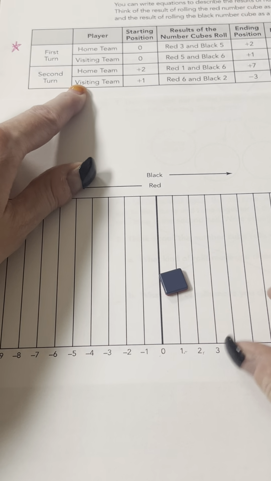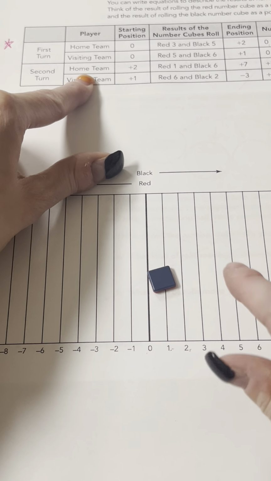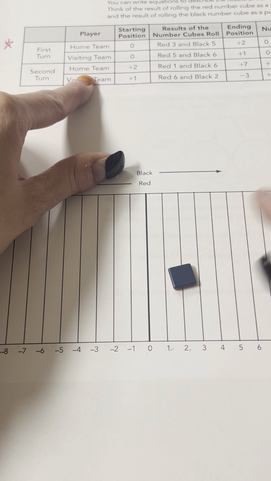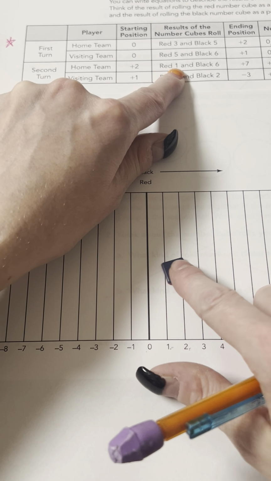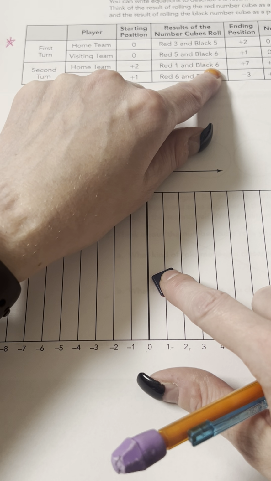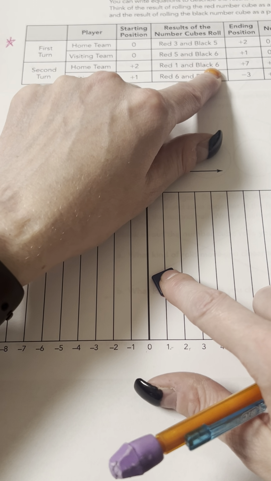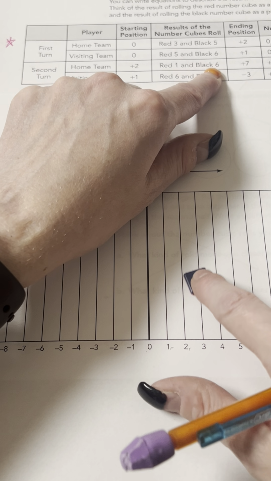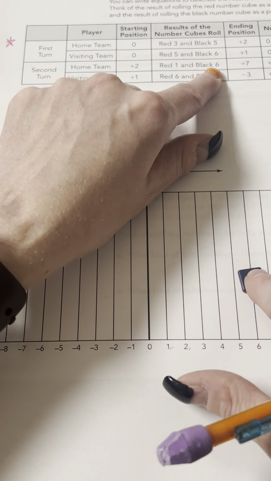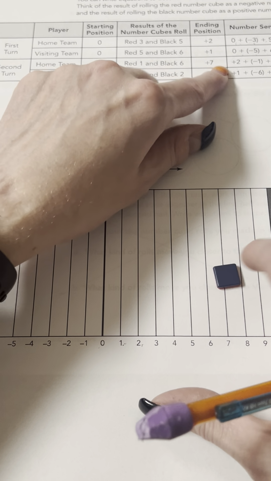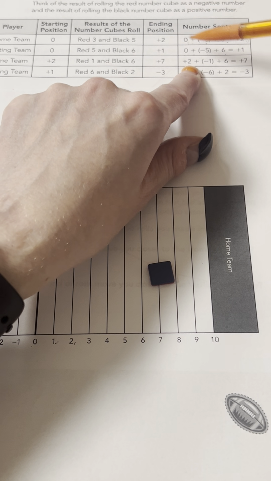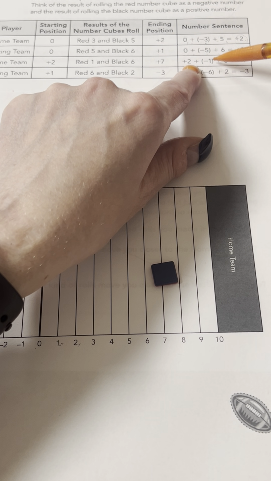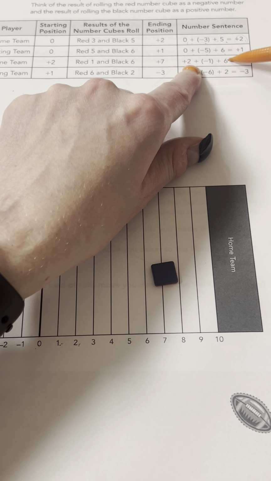Okay. Second turn. So what if the home team starts on positive 2 now? They roll 1 red, and then 6 blacks. 1, 2, 3, 4, 5, 6. Now they end on 7. So look at that number sentence. They start at positive 2, add negative 1, positive 6, and they get positive 7.